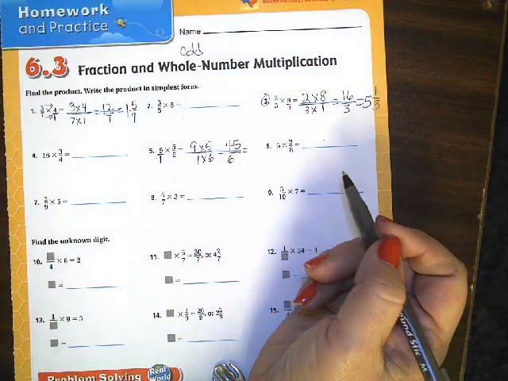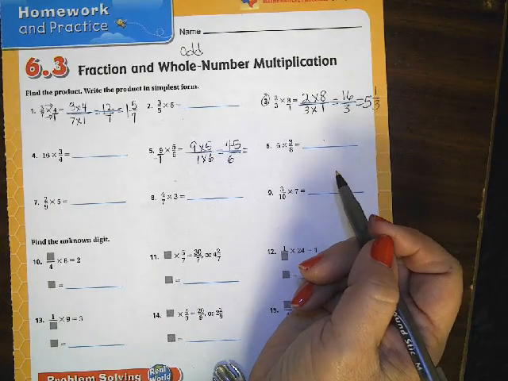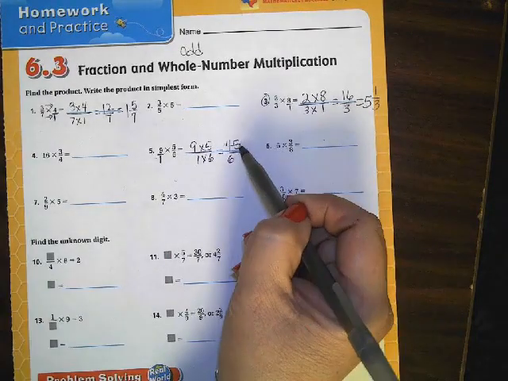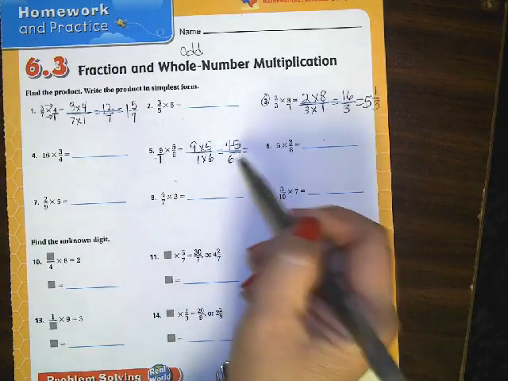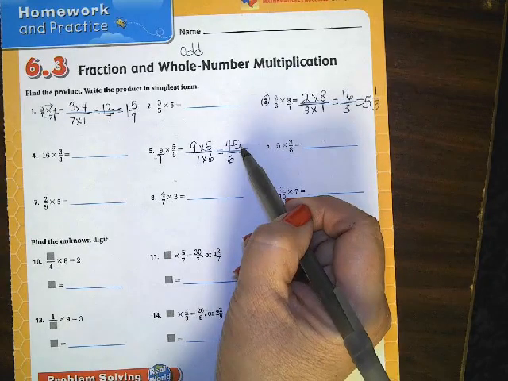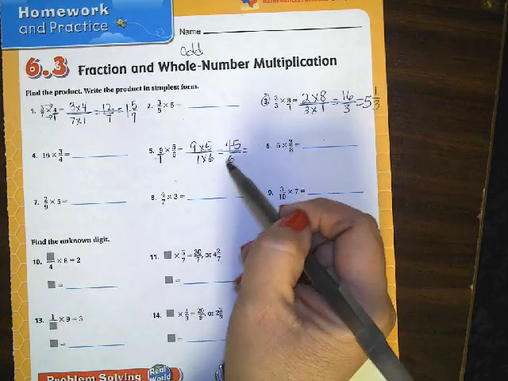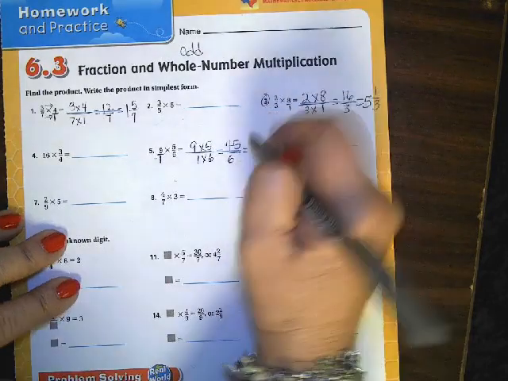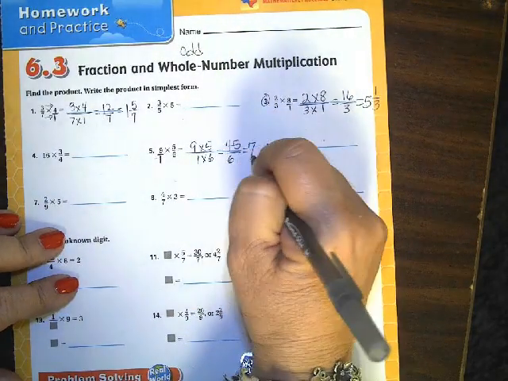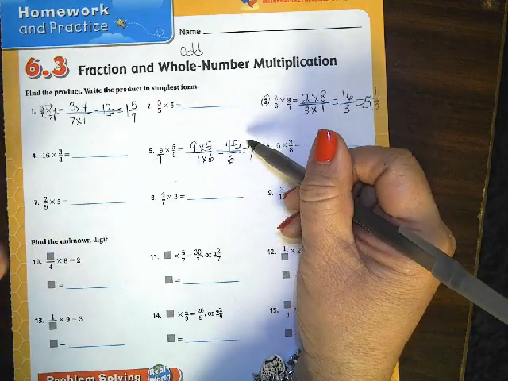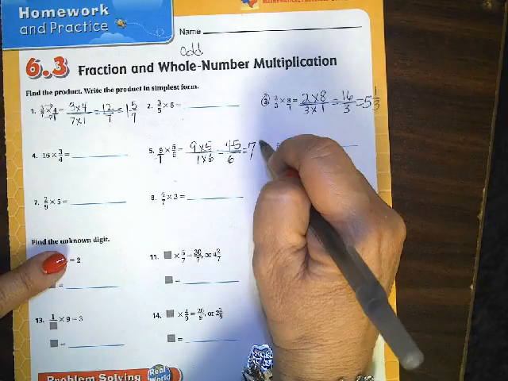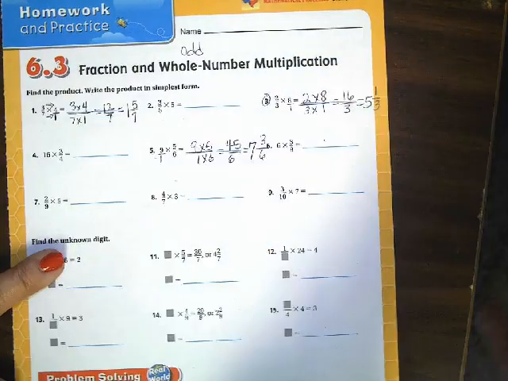Well, again, going through my 6 facts. 6 times 2 is 12. 6 times 3 is 18. 6 times 5 is 30. 6 times 6 is 36. Getting closer. 6 times 7 is 42. 6 times 8 is 48. That's too big. So it's going to be 7. That's 42. How far am I away from 45? So it's 42, 43, 44, 45. So that's 3 away.